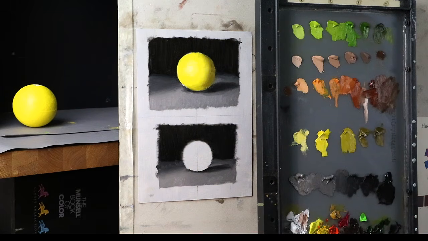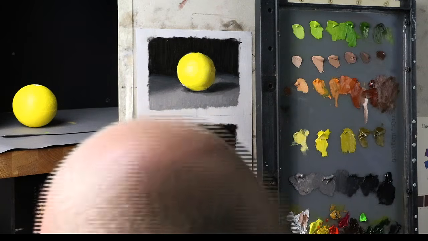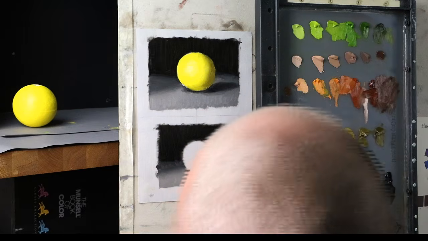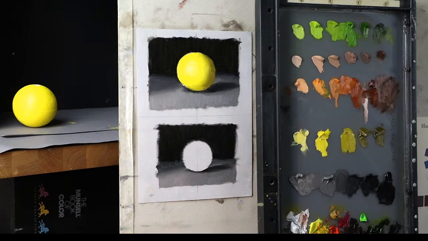I'm so glad you asked that, because you can't just pick up one colour or two colours and have it get you all the way through.